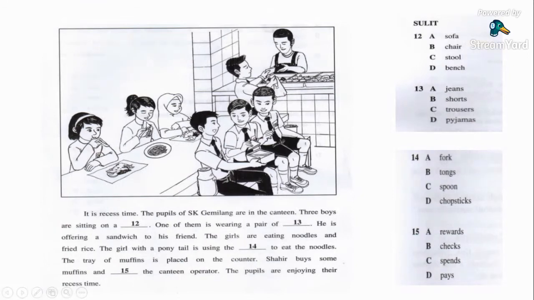Okay, now the picture here. So we have to look at the picture here. The tray of muffins is placed on the counter. So we look here, the tray of muffins. Shahir buys some muffins and dash the canteen operator. The pupils are enjoying their recess time. So if you were to determine, we have to see what tense this is, it is present tense. So how do we answer this? Now we look at the picture and answer.